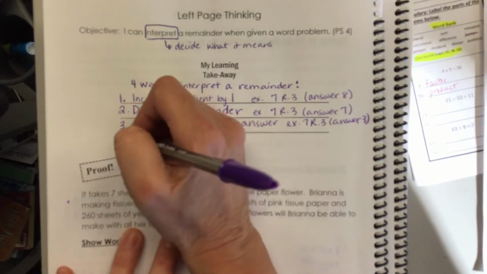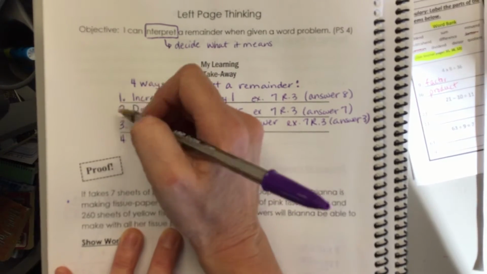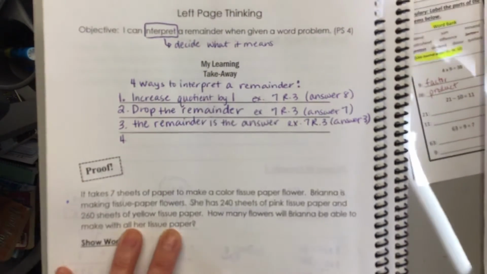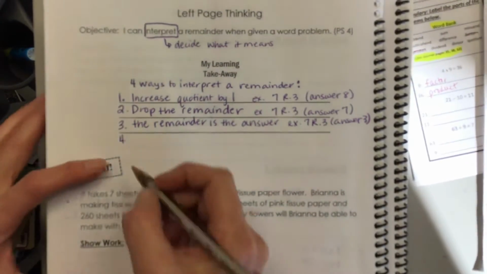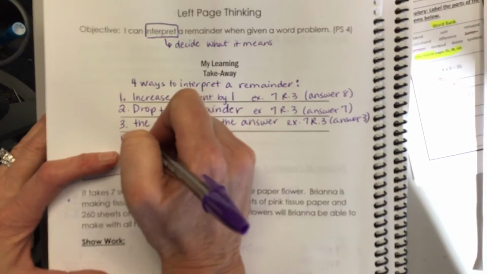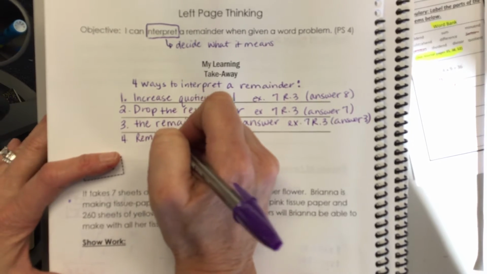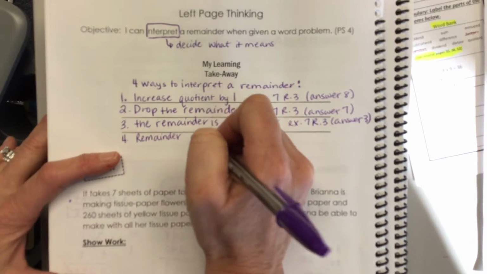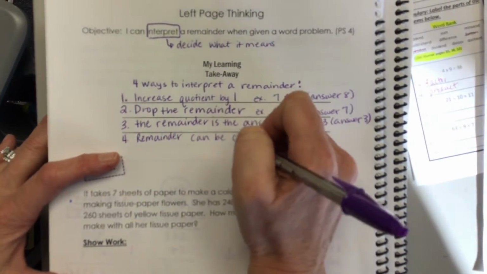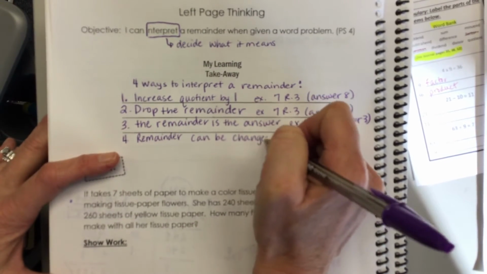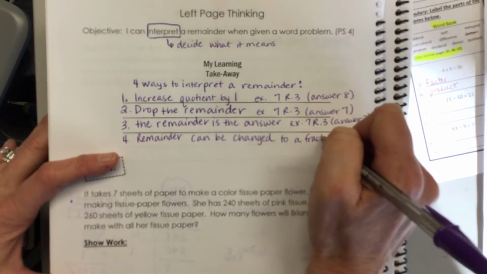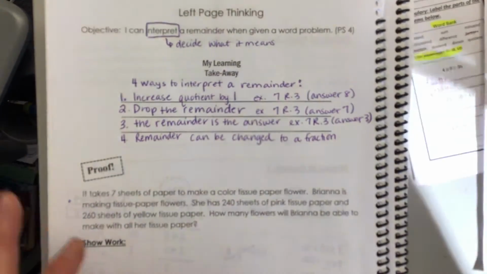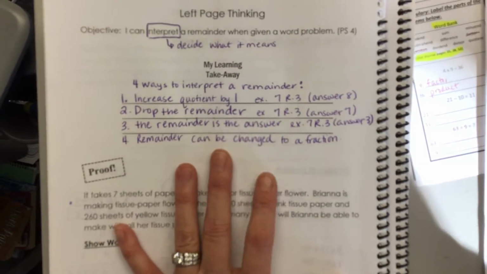Okay, and then the fourth one. The fourth one is the remainder could be changed to a fraction. And we'll have to do those examples later because I need a full problem for that.